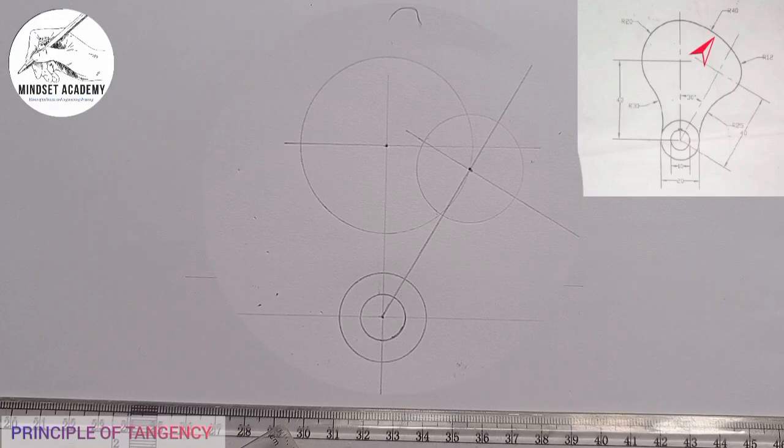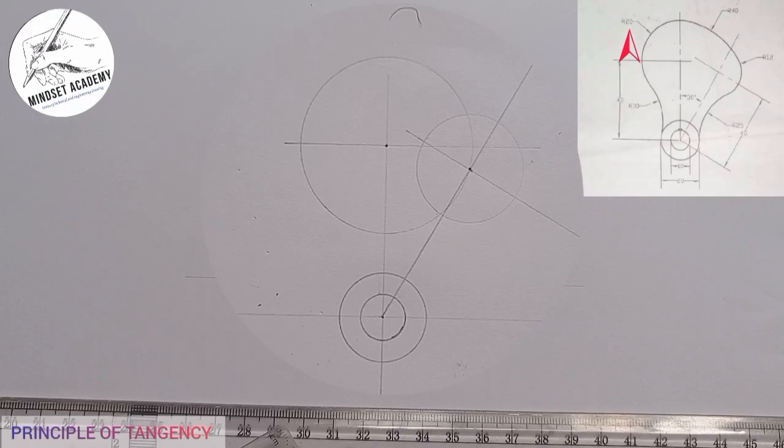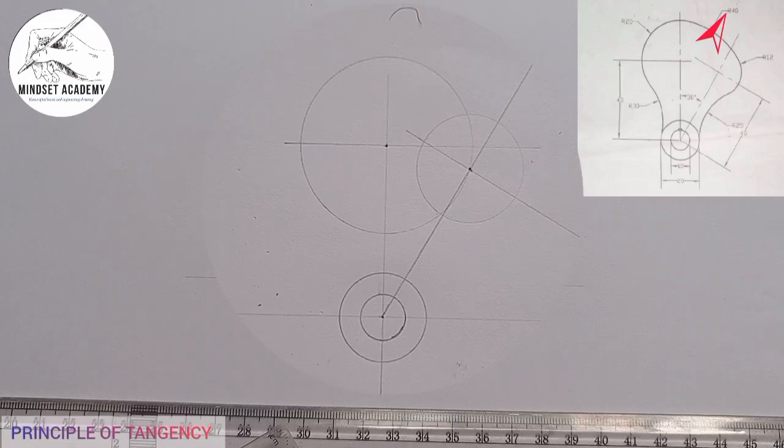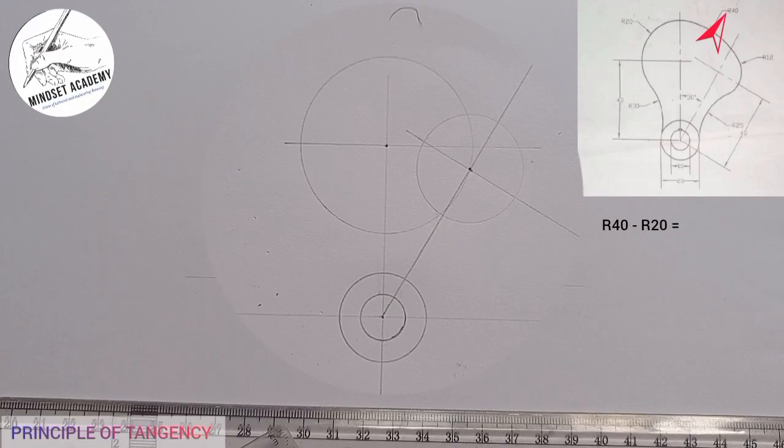Because the circle of radius 40 is coming out, you are going to subtract. So for the first circle, it has a radius of 20. You subtract it from this bigger circle, which has a radius of 40. So it will be radius 40 minus radius 20, and that is going to give us radius 20.